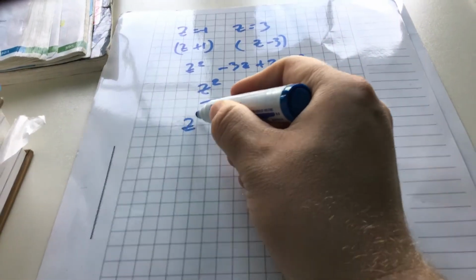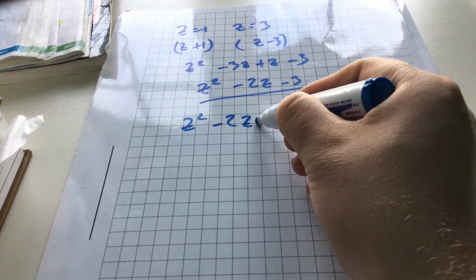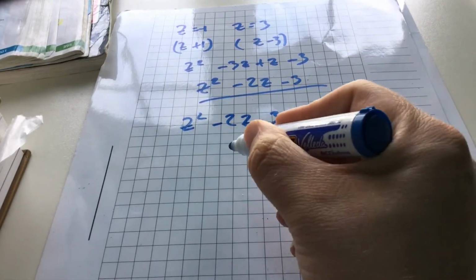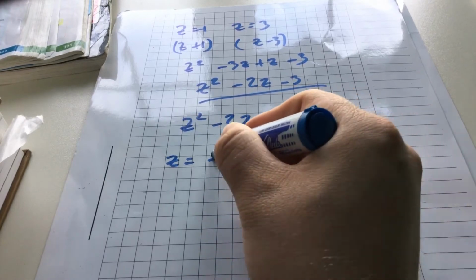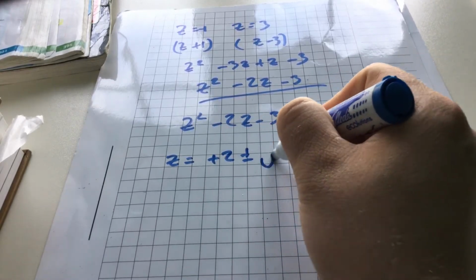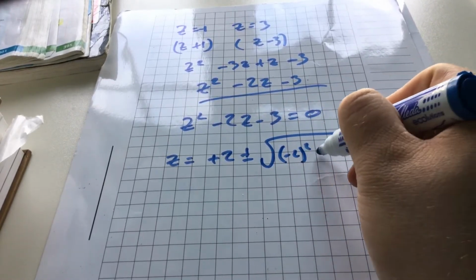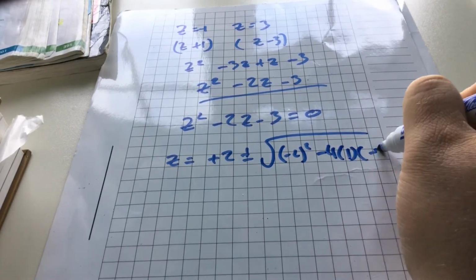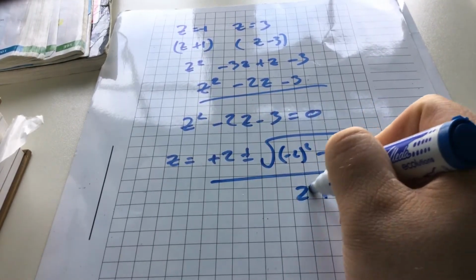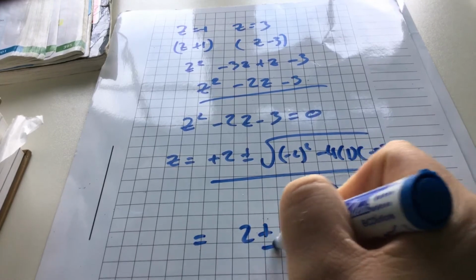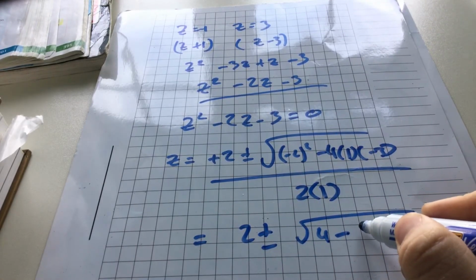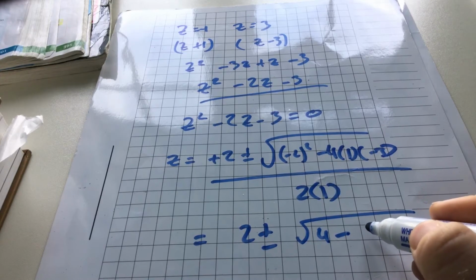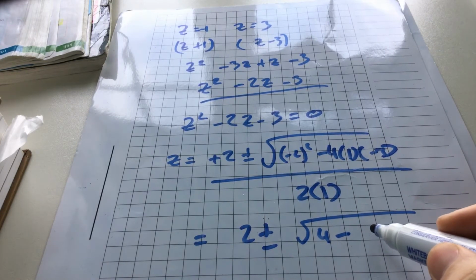Again, same as the last question, I'm going to use minus b here to solve for z. Minus b is plus 2, plus or minus root, minus 2 squared, minus 4 by 1 by minus 3, over 2 by 1, 2 plus or minus root 4 plus 12 over 2.